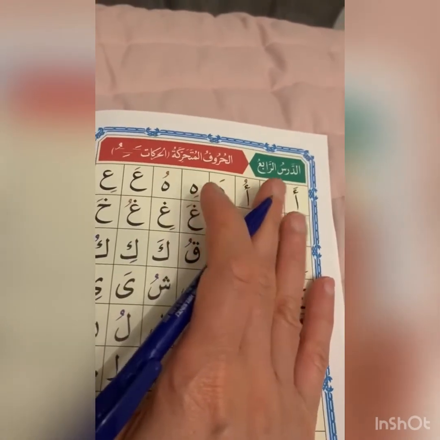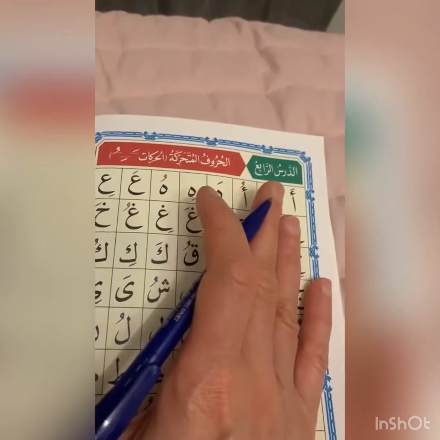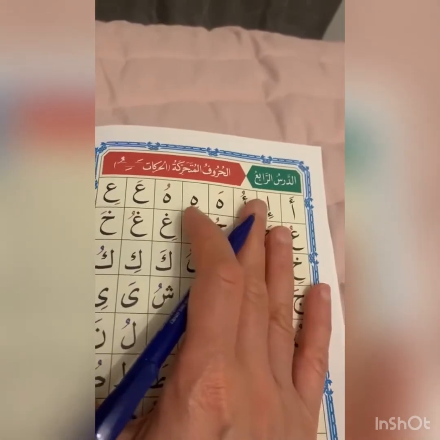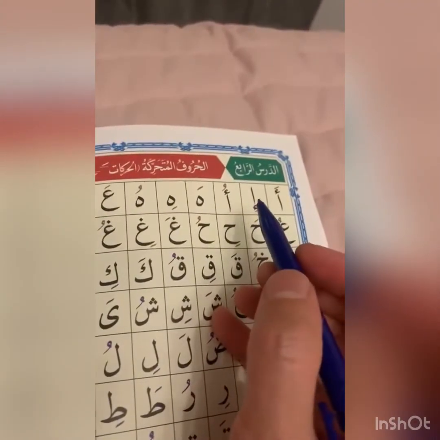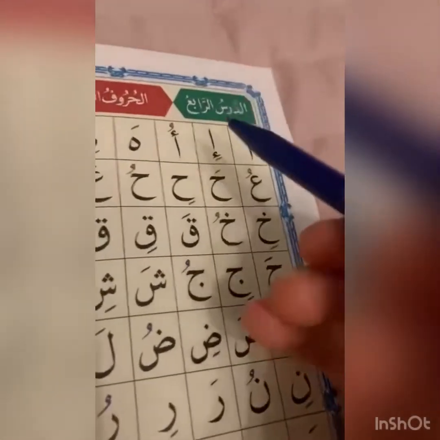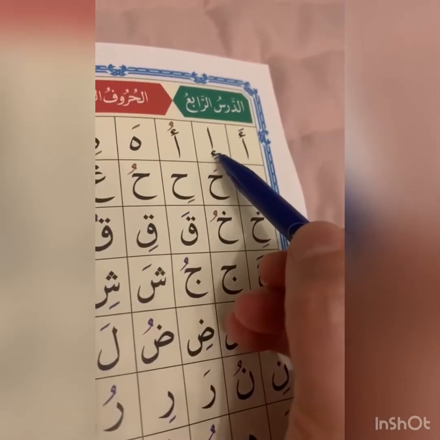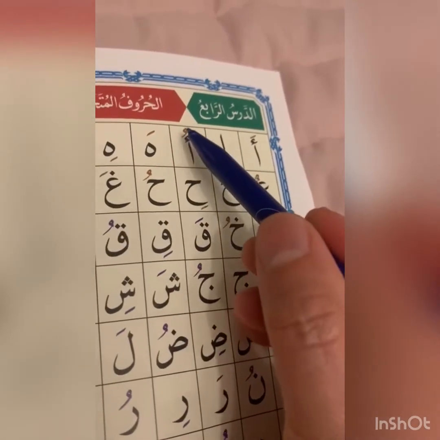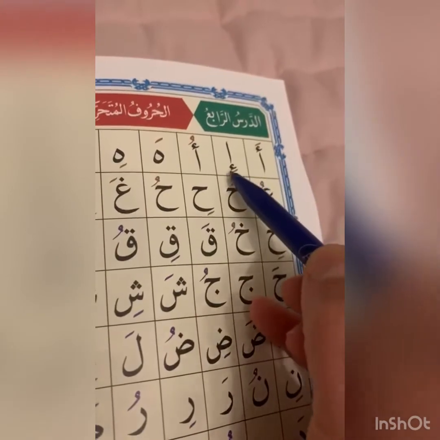It's better if you do all of them in one lesson, because you understand the sound of fatha, kasra, damma in one lesson, and it is going to be easy to understand the vowel signs. So if you decide to go for the vowel signs fatha, kasra, damma in one lesson, it appears just like this. For example, hamza fatha a, hamza kasra i, hamza damma u. So how do you read it? A, i, u.